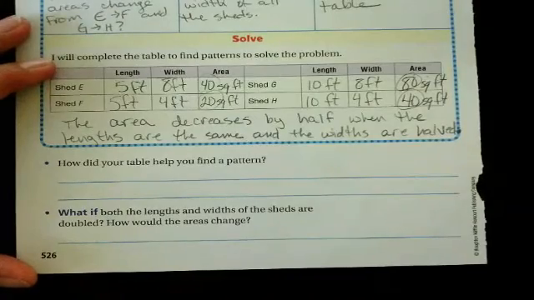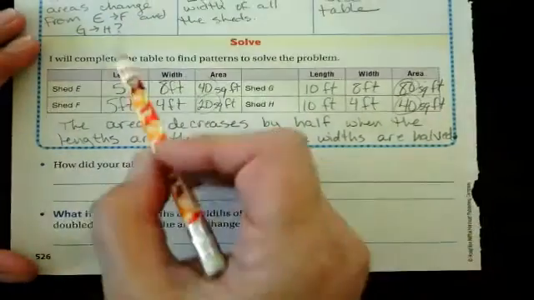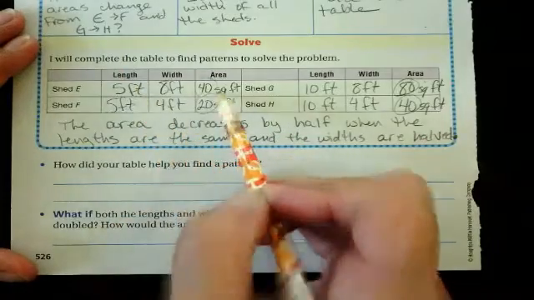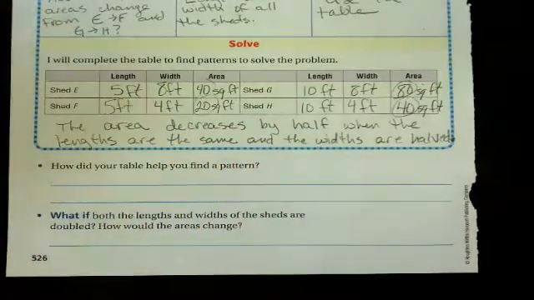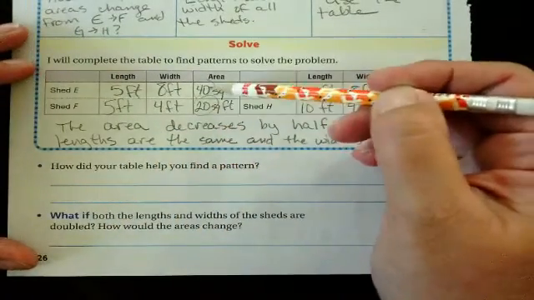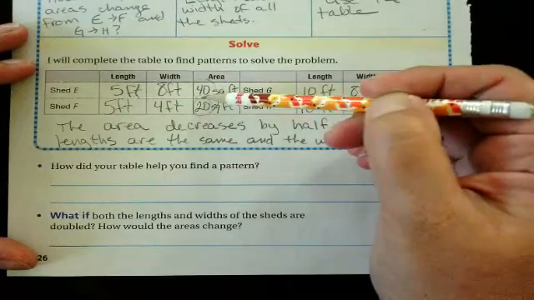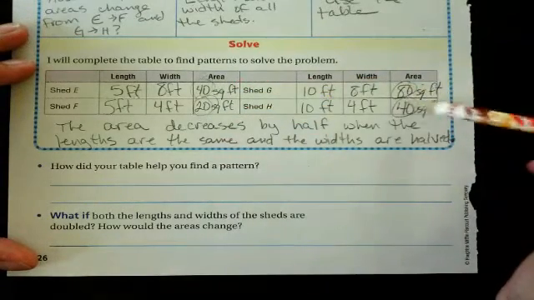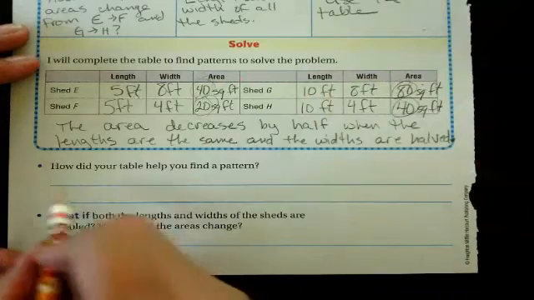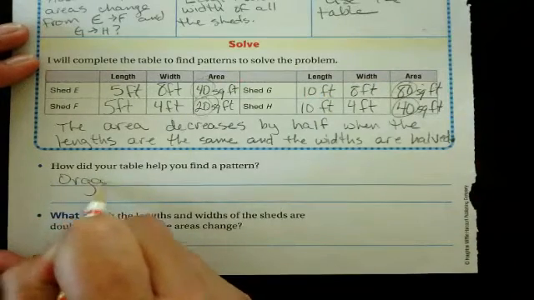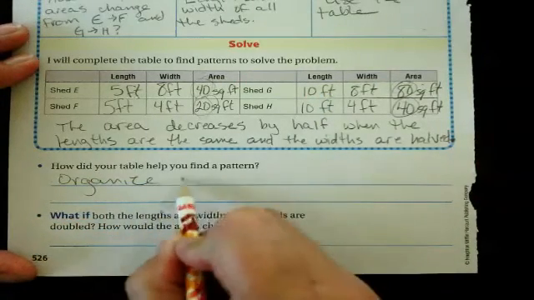How did your table help us find the pattern? Well, it helped us know what the multiplication was that we needed to do to find the area. It also helped us to be able to see these two numbers side by side and know that 20 is half of 40, or that 40 is half of 80. So it helped me organize my numbers.